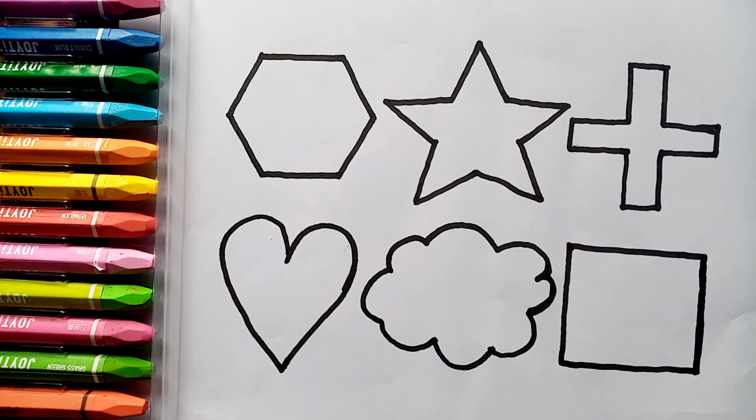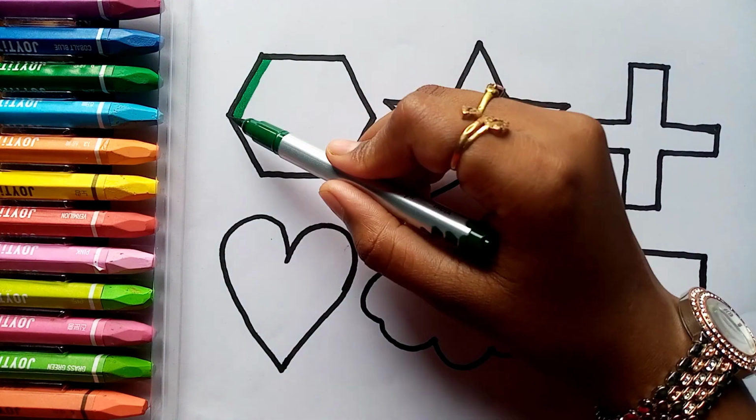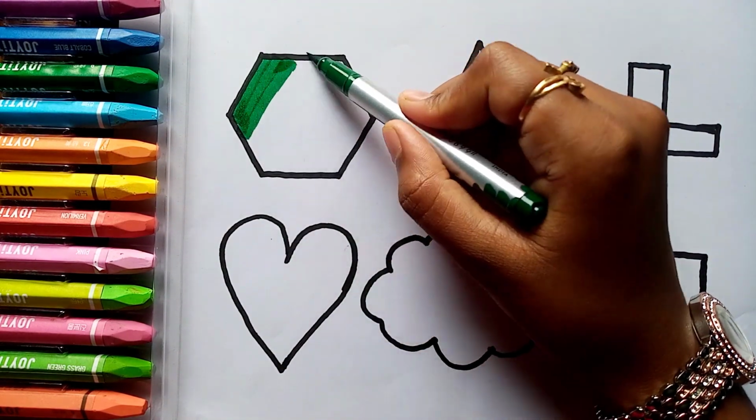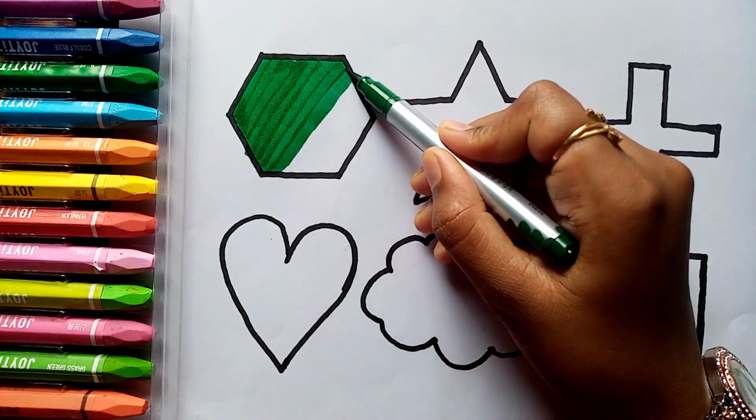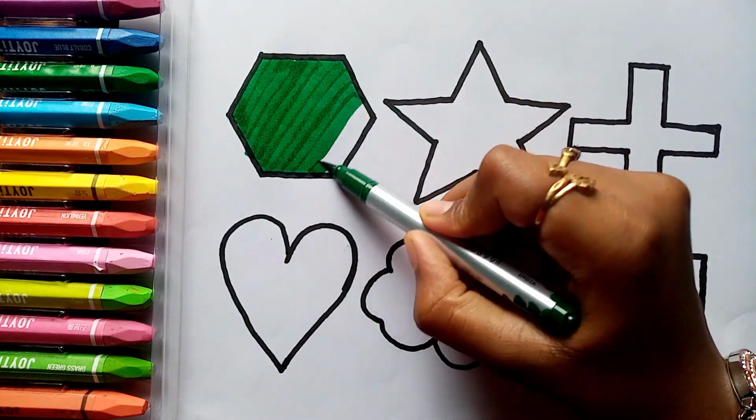E-I-E-I-O. Let's learn some colors. Here and up, there, here up, there up, everywhere. Old MacDonald had a farm, E-I-E-I-O. Green color.